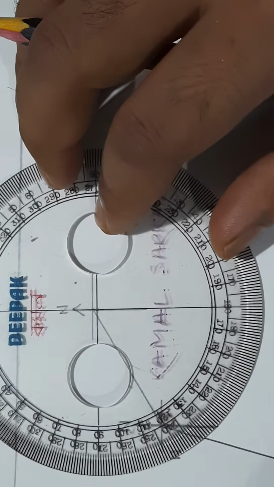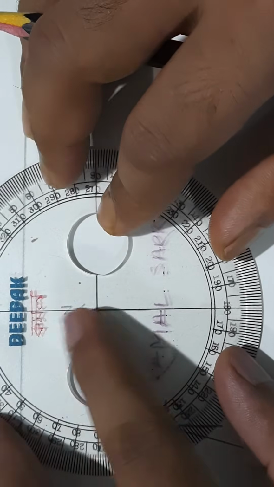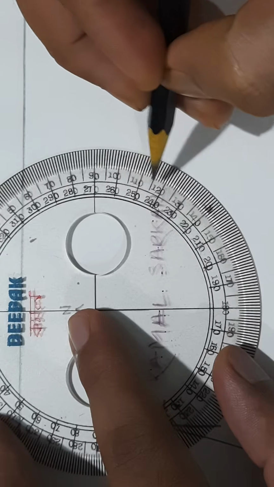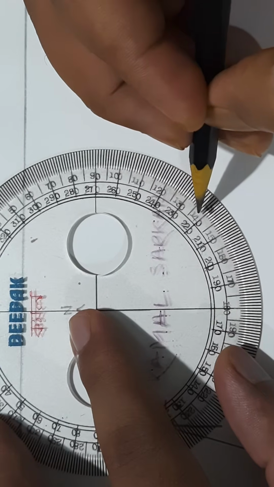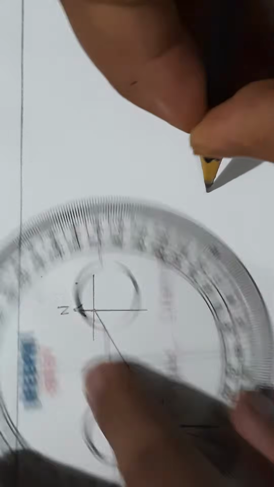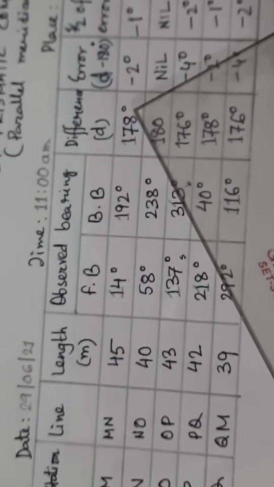Okay, the next value is 135. So the next value is 135 degree, right? So this is 100, 110, 120, 30 and 35. Here it is actually 135. So this is the 135, and you can see here the length of this line is actually 4.3. You can see here 4.3, okay.